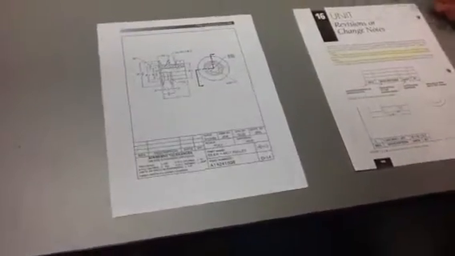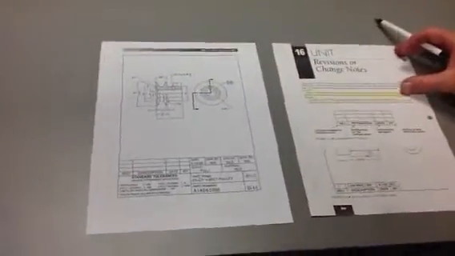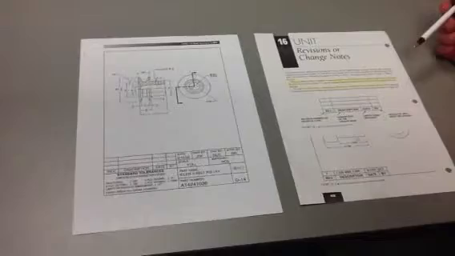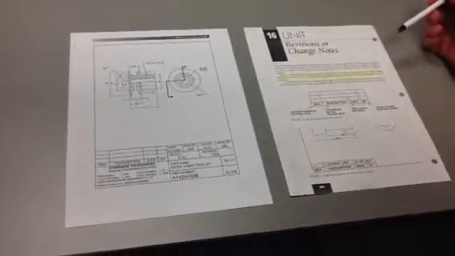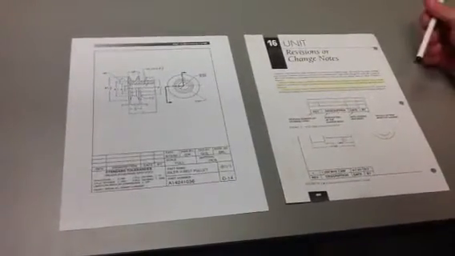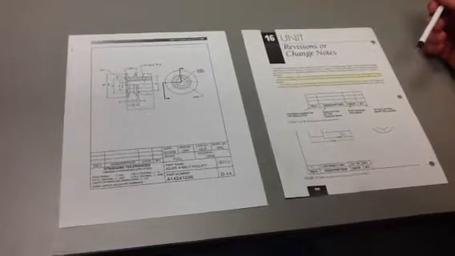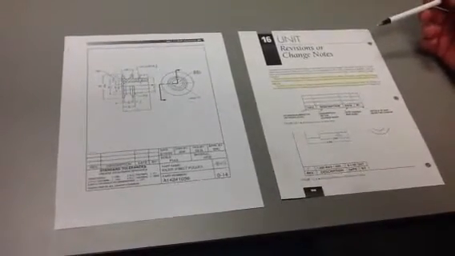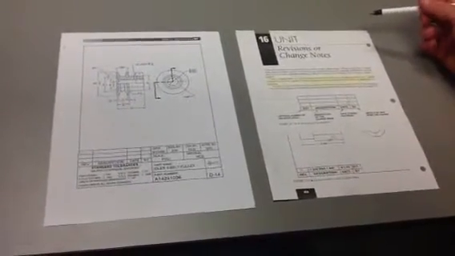Today we're going to be talking about revision or change notes. A lot of times we have to make changes to a print. It could be that the print came out with a mistake on it and it needs to be changed, or it could be just a design change.